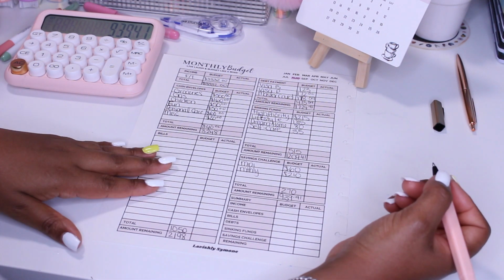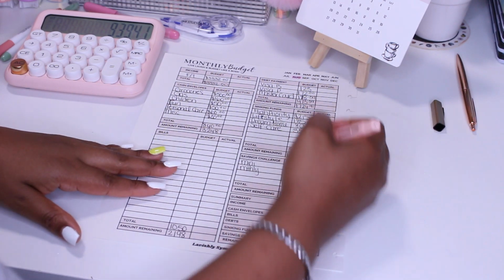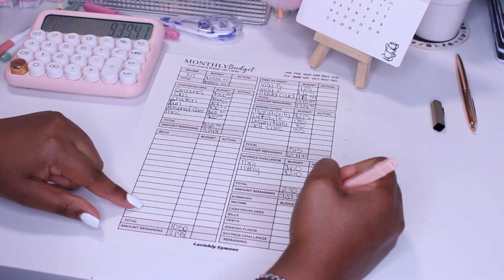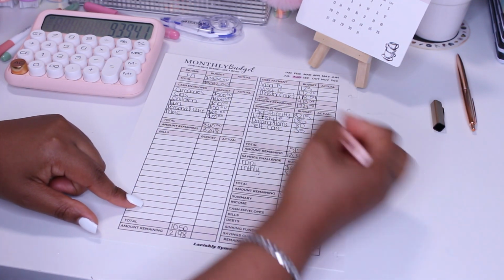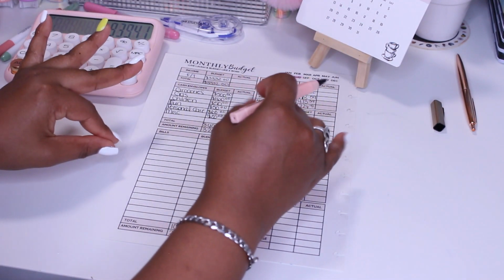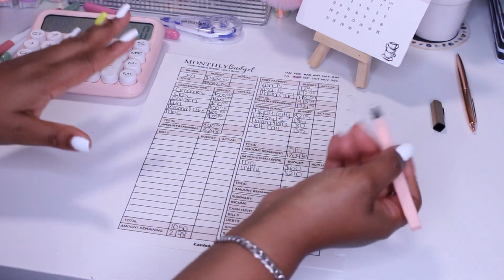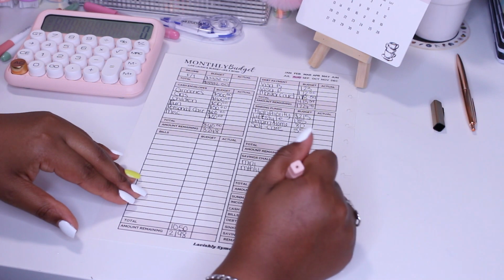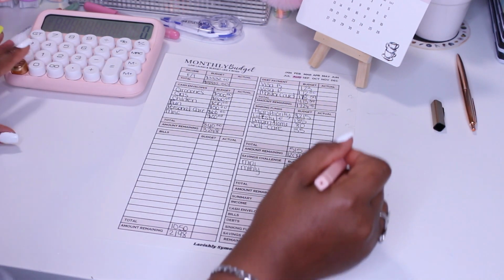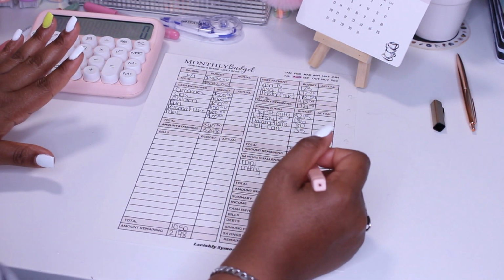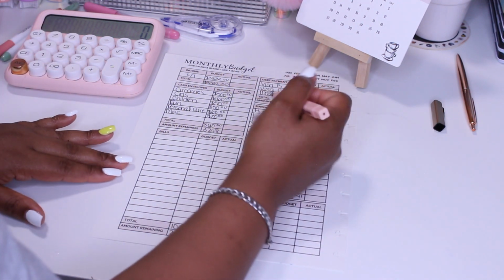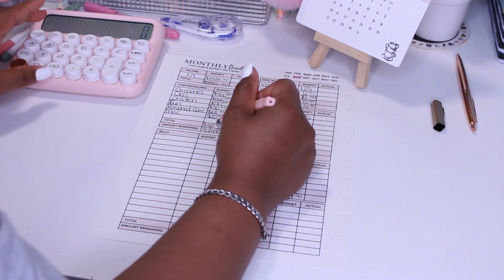Okay. All right. So I'm just going to go ahead and plug in the summary, but I'm just going to quickly double check everything because for some reason I feel like I have a lot of remaining. But let me just go ahead and double check on everything to make sure I am correct.